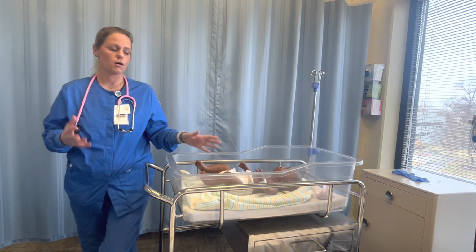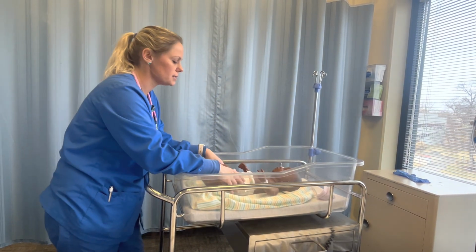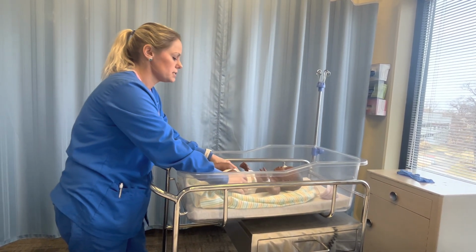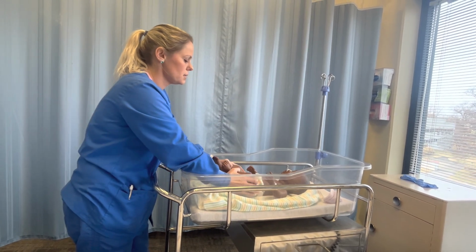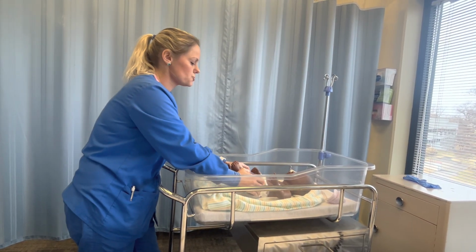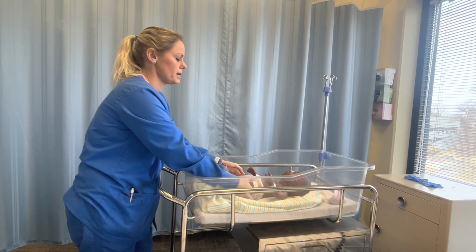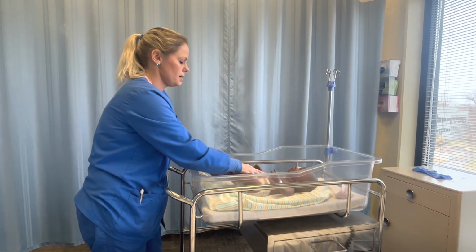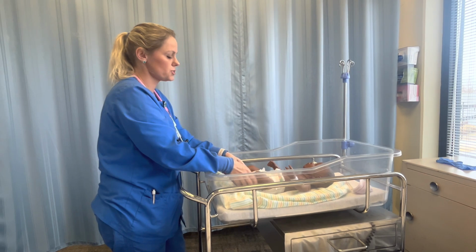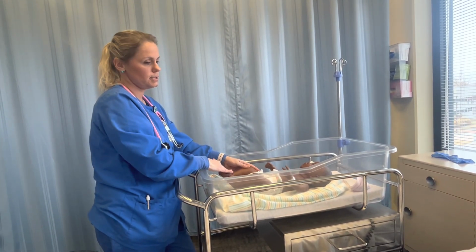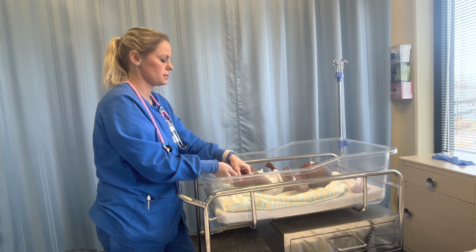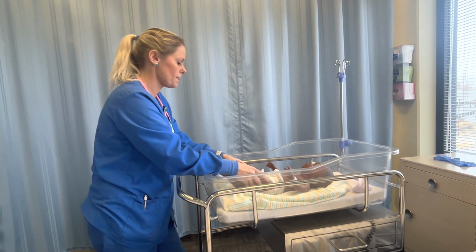With all of them, you wanna do the abduction and adduction, which for a baby, you would just kind of rotate those hips and make sure that there's no pain whenever you do that. And then with an older child, you would get them to do push and pull resistance and check that.